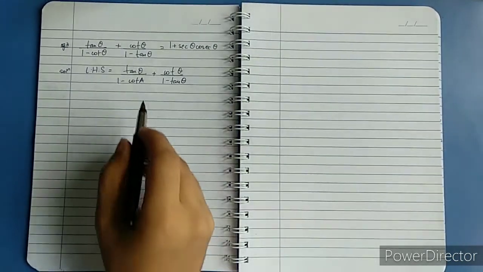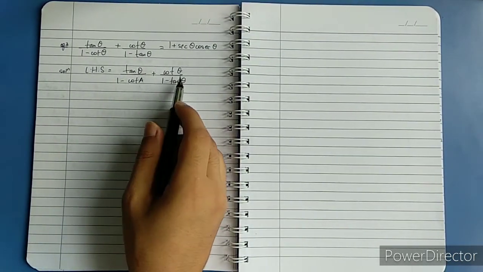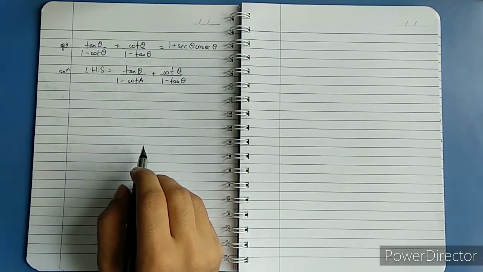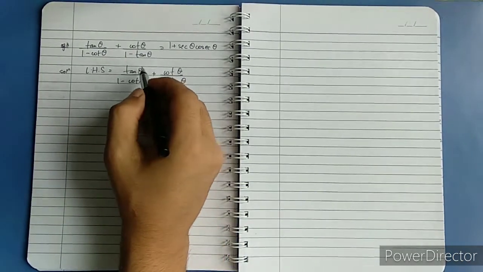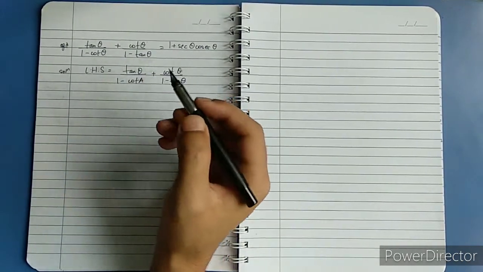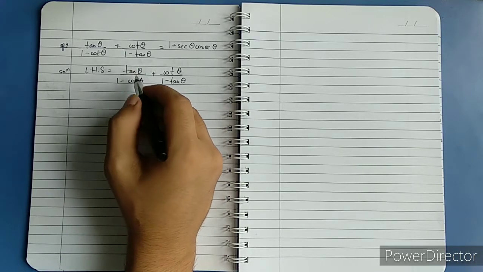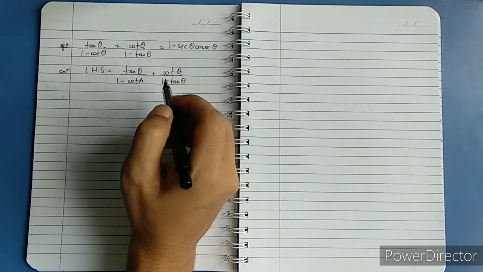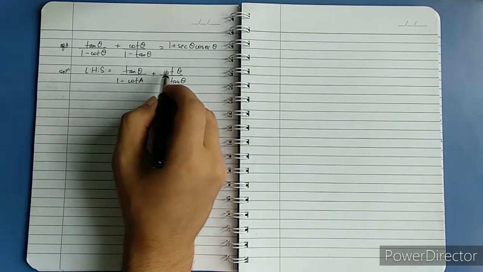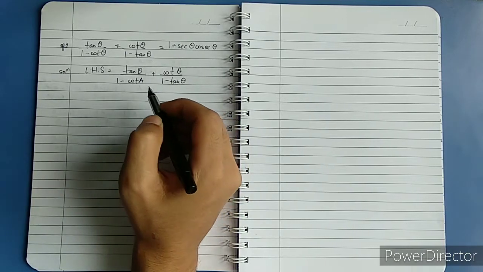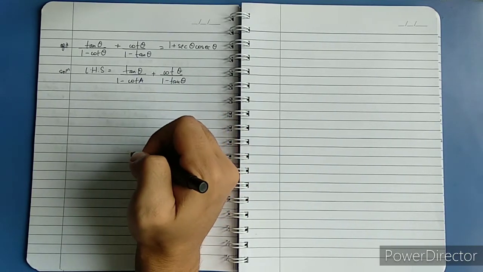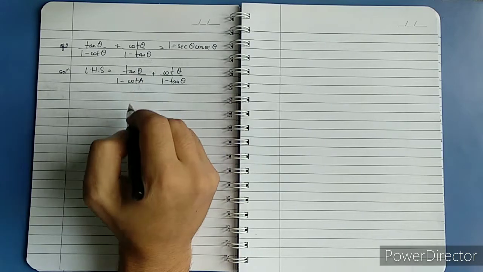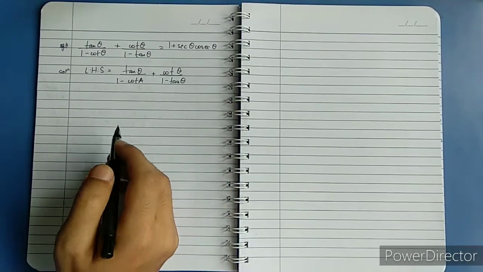In this particular question, if I take the LCM, taking LCM will only complicate this question because we do not have any square relation with tan square theta and cot square theta. Tan has square relation with sec and cot has with cosec. So instead of solving this particular thing, what we will do is we'll use the quotient formula to convert tan and cot into sin and cos.